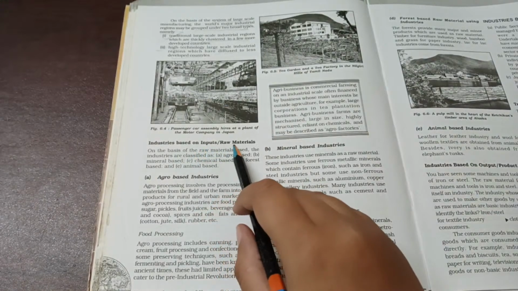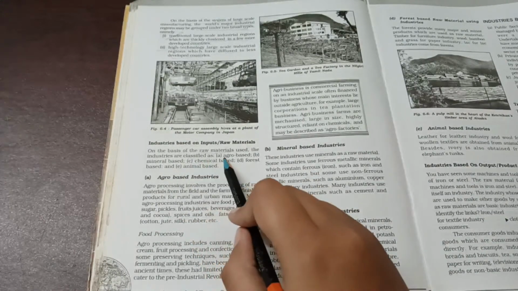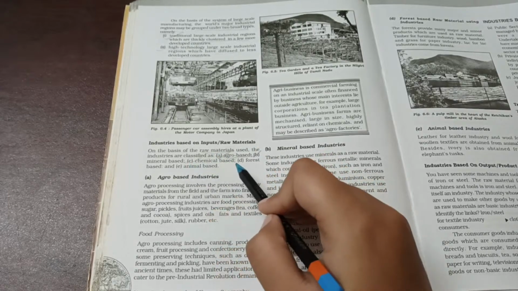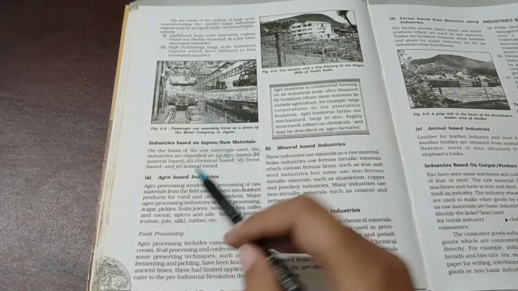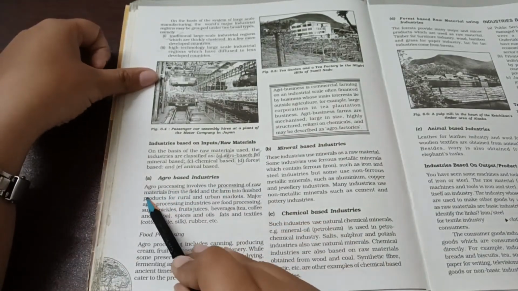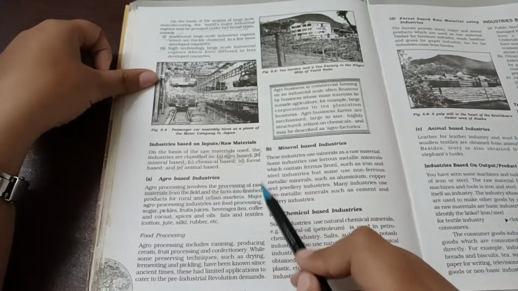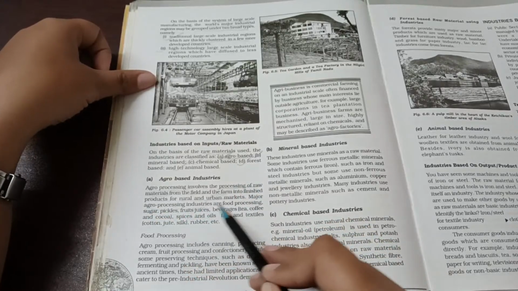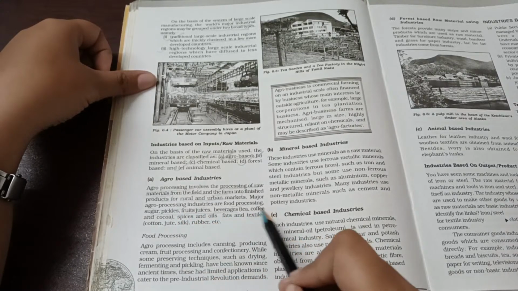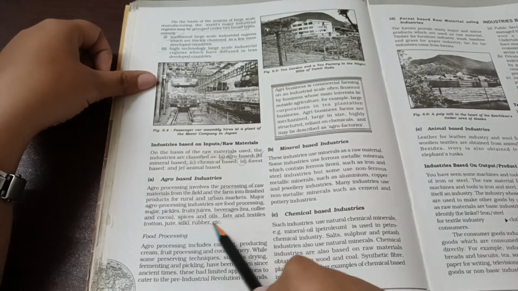Industries based on inputs or raw materials. On the basis of the raw materials used, the industries are classified as agro based, mineral based, chemical based, forest based, and animal based. Agro based industries. Agro processing involves the processing of raw materials from the field and the farm into finished products for rural and urban markets. Major agro-processing industries are food processing, sugar, pickles, fruit juices, beverages like tea, coffee, and cocoa, spices and oils, fats and textile, cotton, jute, silk, rubber, etc.